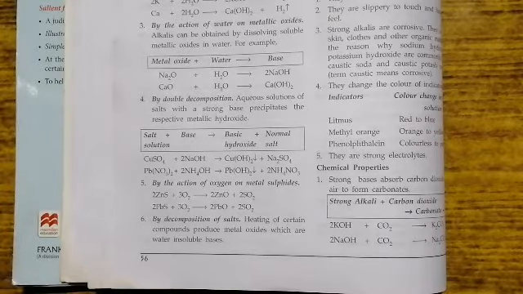is ammonium nitrate. And finally, we come to the action of oxygen on metal sulfides. For instance, zinc sulfide. When you react it with oxygen, of course, you have to heat it. You get zinc oxide and sulfur dioxide.